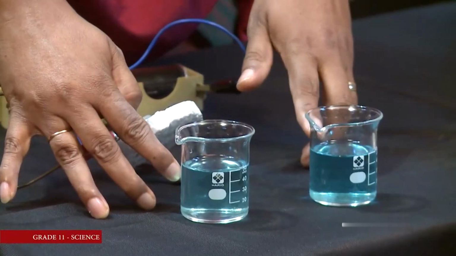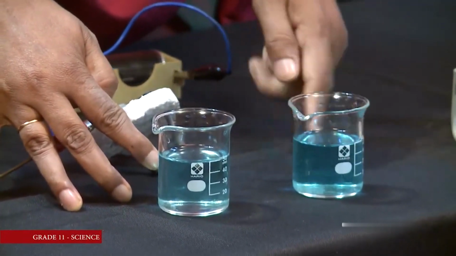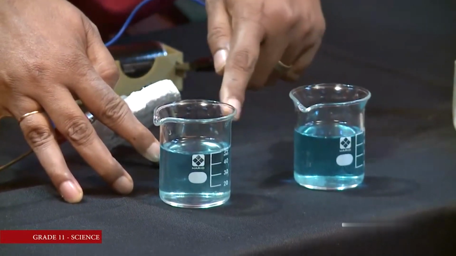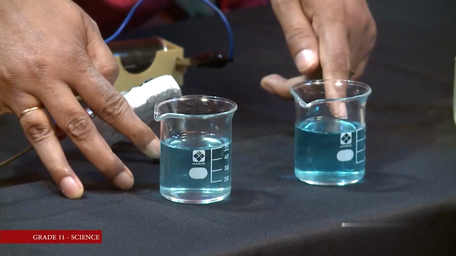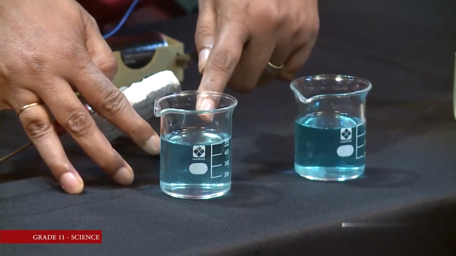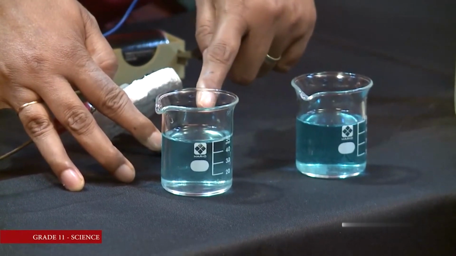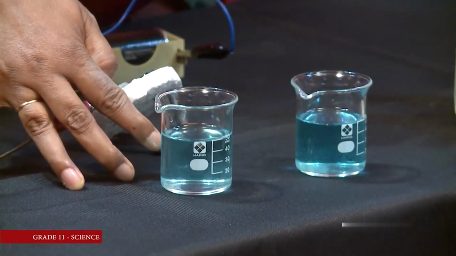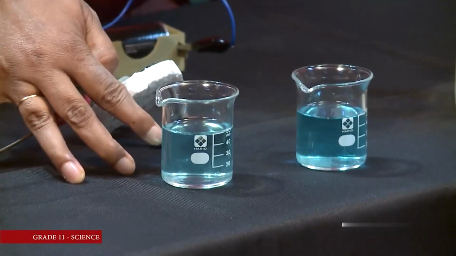See, this is the original solution we used, children. Now you can observe the difference in the blue color of the two solutions. This is a little dark and this is very light, right? That confirms the removal of copper ions from the solution during electroplating.